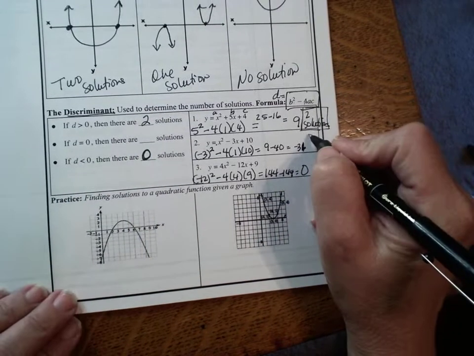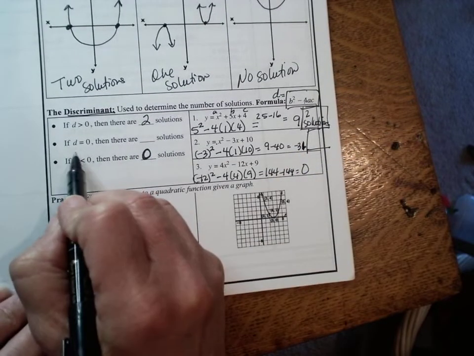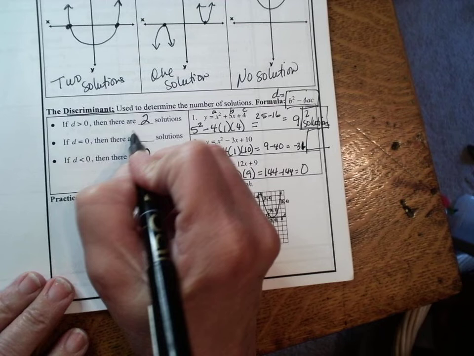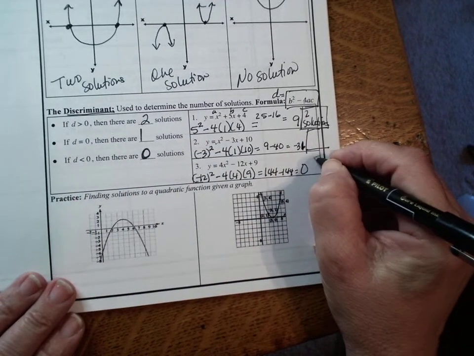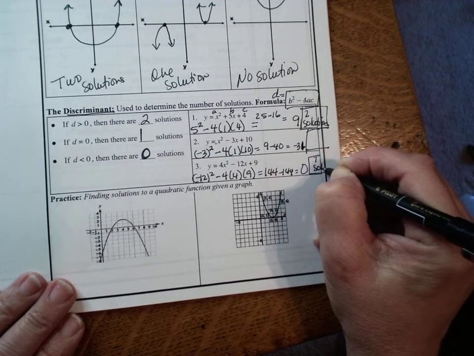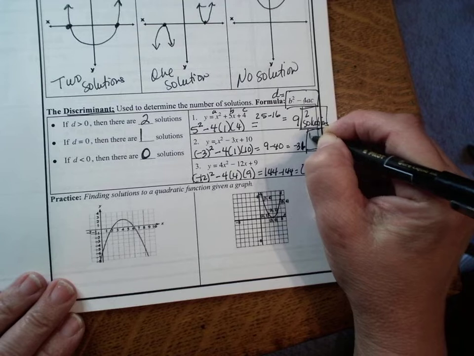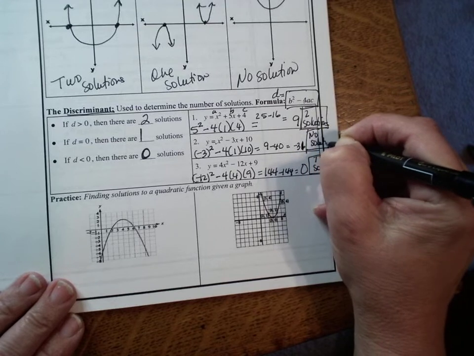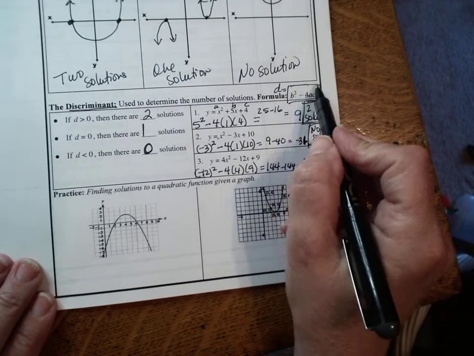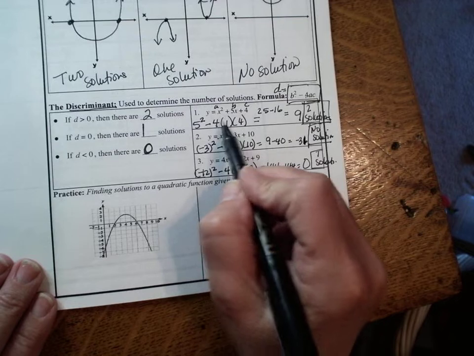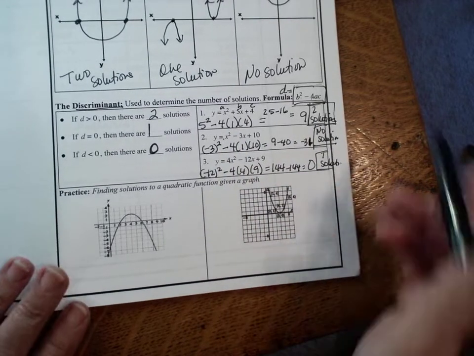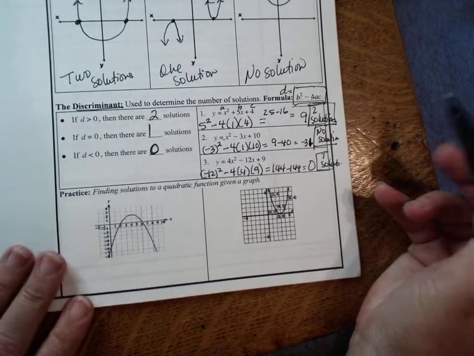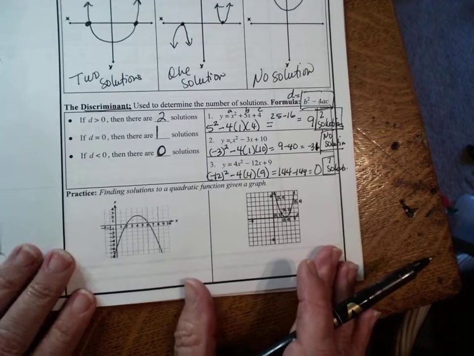That's 0. So if it equals 0, there's going to be one solution. So this is going to be a one solution, and the previous one is going to be a no solution. So we can use the discriminant to determine the number of solutions, or the number of times it crosses the x-axis.